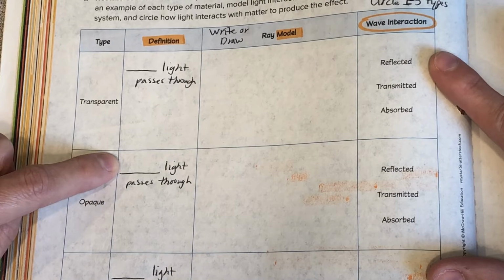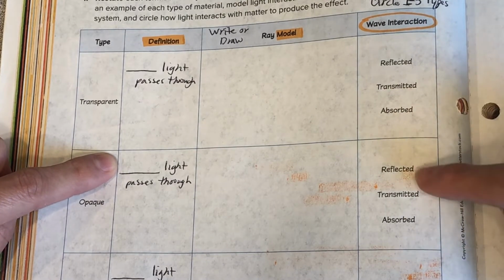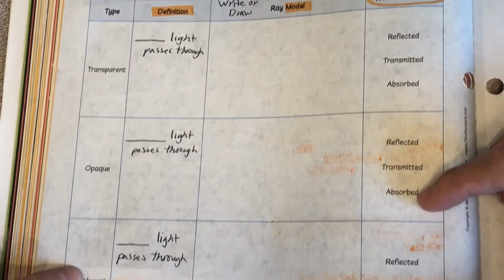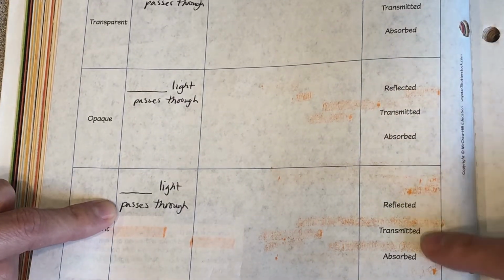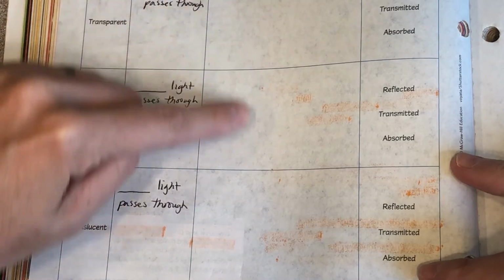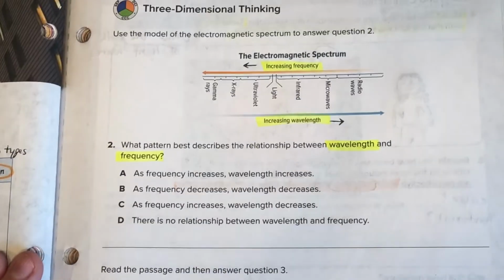Opaque, how much light passes through something? Is it reflected, transmitted, or absorbed? Translucent, how much light passes through something? Is it reflected, transmitted, or absorbed? And don't forget to draw a model for each of those. Okay, go over to 3D thinking.